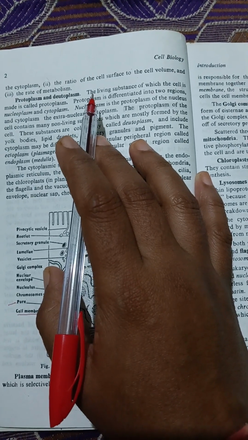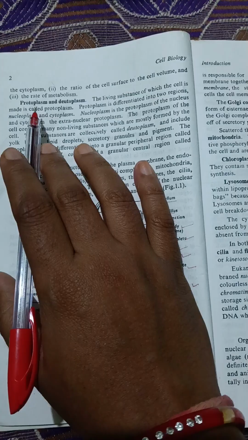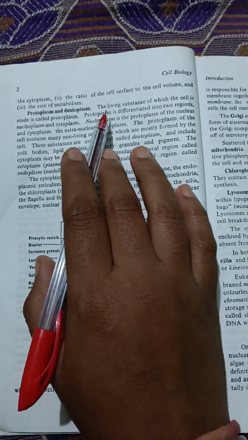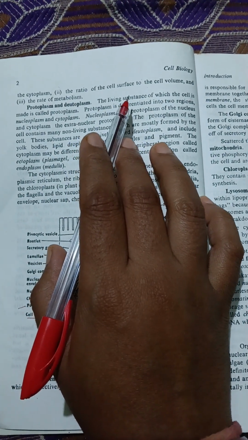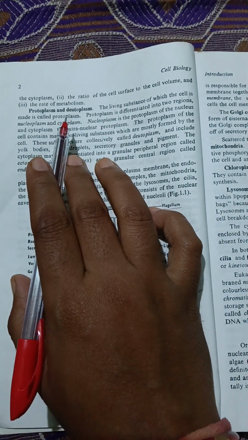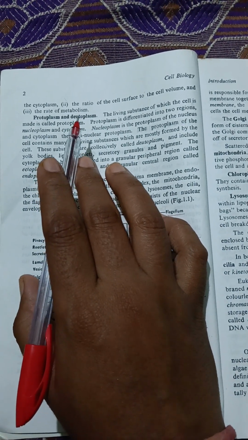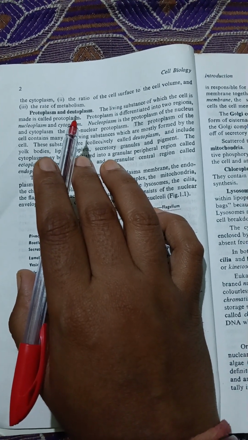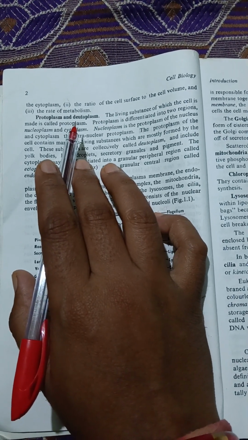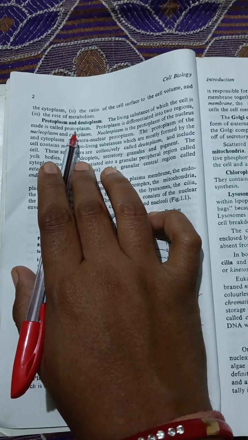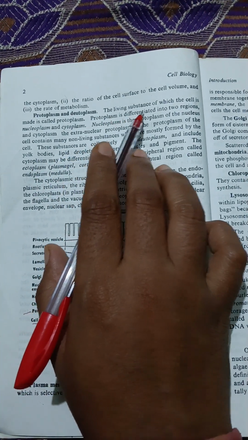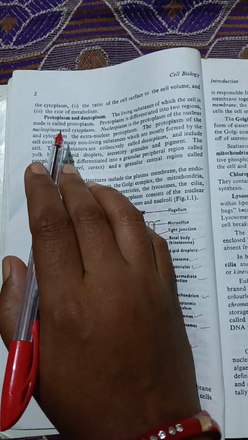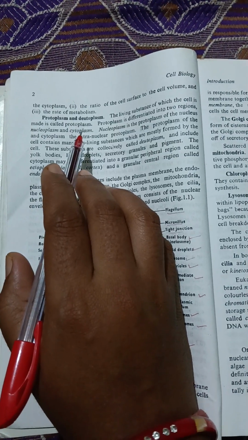In today's class, we will study about protoplasm and deutoplasm of the cell. Inside the cell, the living substance is called protoplasm. This protoplasm is differentiated into two regions, nucleoplasm and cytoplasm.